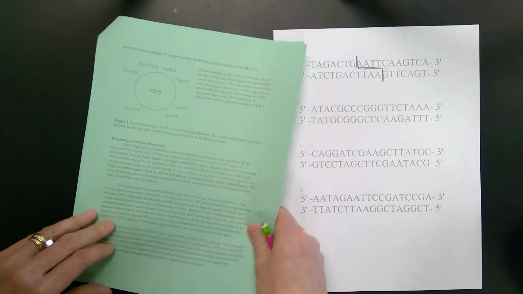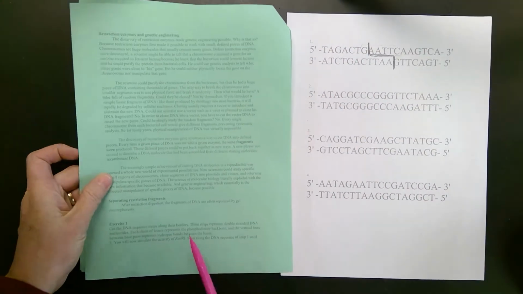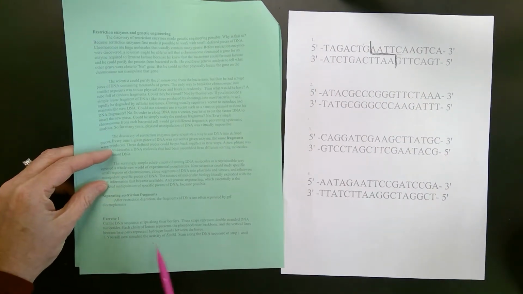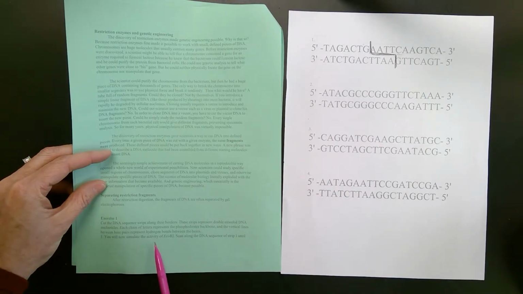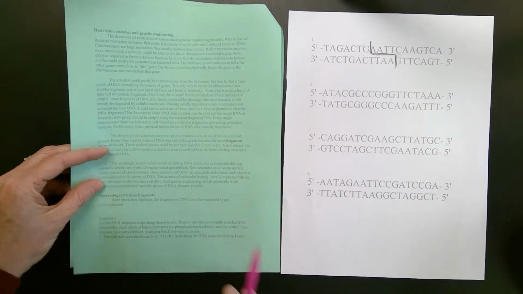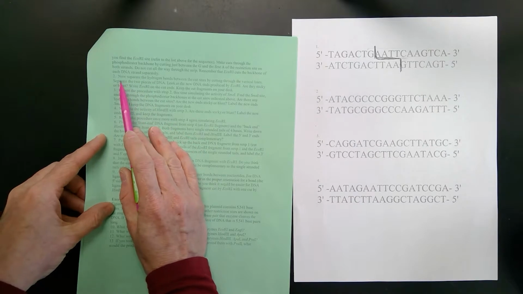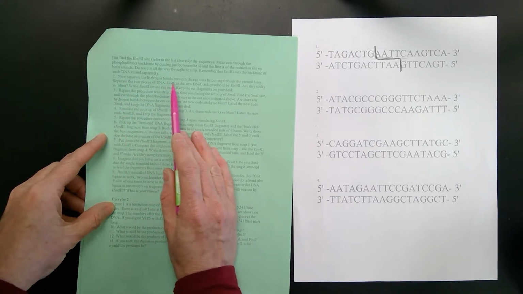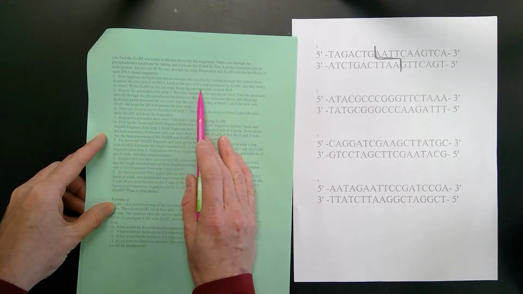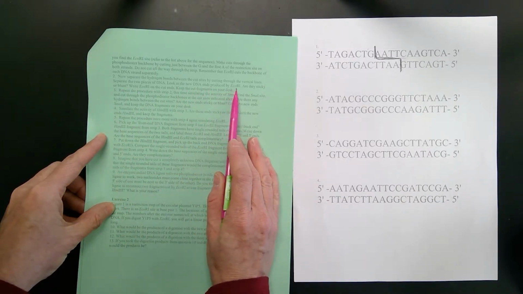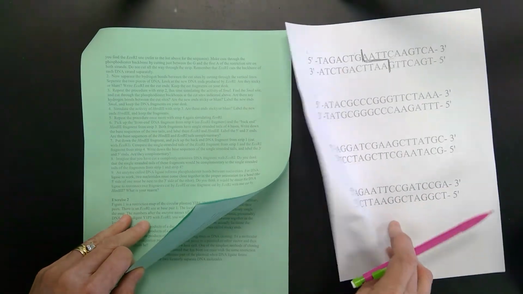So if you flip to the back of the packet, it's on the 5th page. This says exercise 1, and this talks you through doing this activity. So if you go through and it says you'll now simulate the activity of EcoR1, and so some of them are instructions, some of them are questions. So this number 2 says, now separate the hydrogen bonds between the cut sites, cutting through the vertical line, separate the 2. And then it says, look at the new DNA ends produced by EcoR1. Are they sticky or blunt?